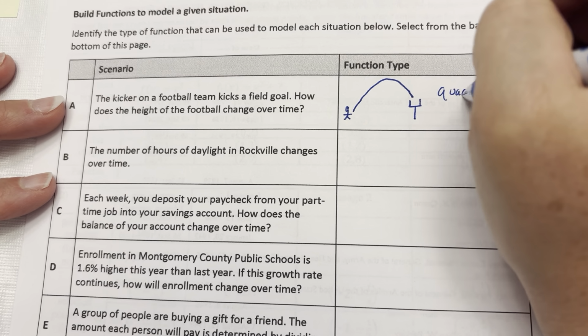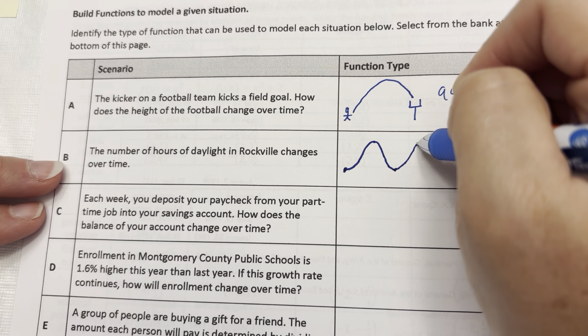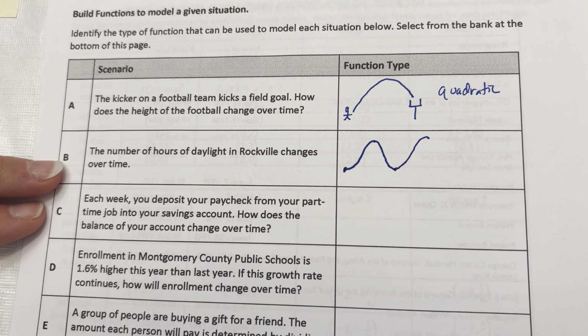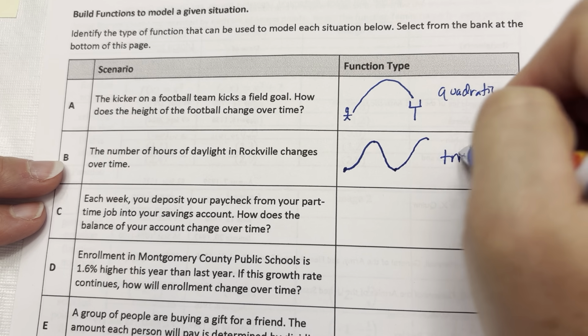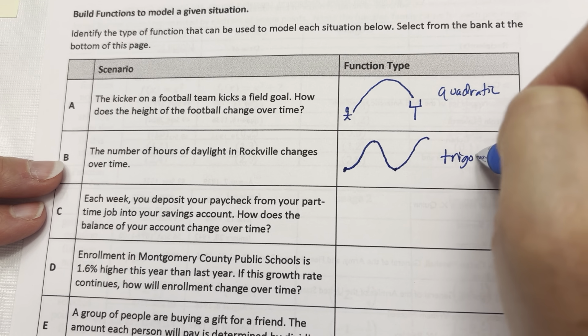B says the number of hours of daylight in Rockville changes over time. So like in the winter, maybe there's not very much daylight, but then as we get towards the summer, the amount of daylight peaks, and as we get back towards winter, the hours of daylight decrease, and then when we pass that day in December where it seems like it's dark all day, it gets more daylight again, and you can see we are starting to model a sine or cosine function. So this is trigonometric.